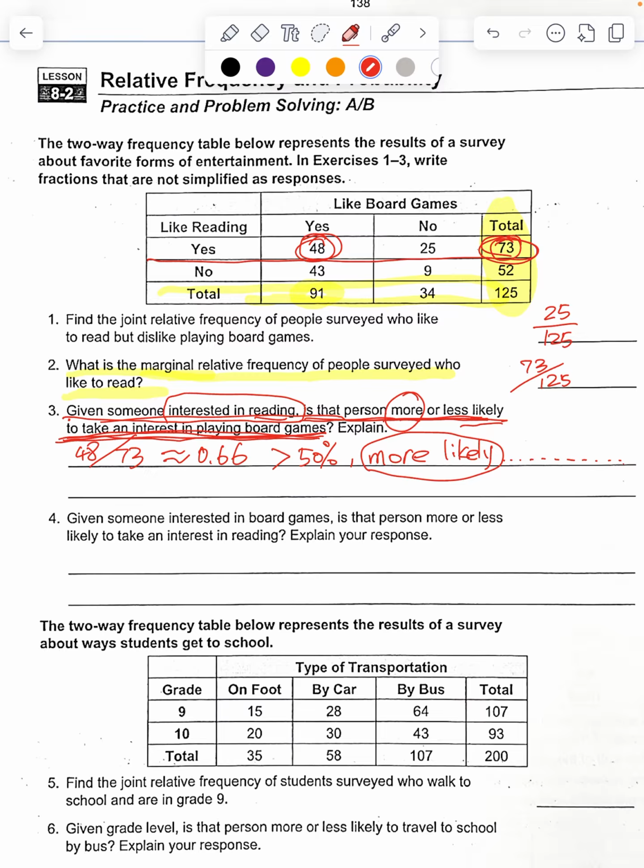And you don't have to use my words. You can use your own words to explain it. Because 48 among 73 people also like to play board games. Okay? Number 4.